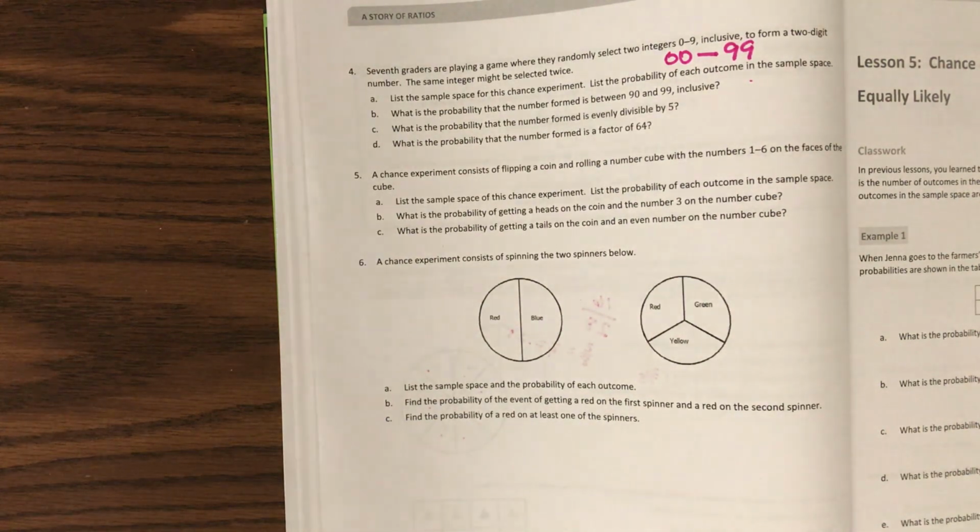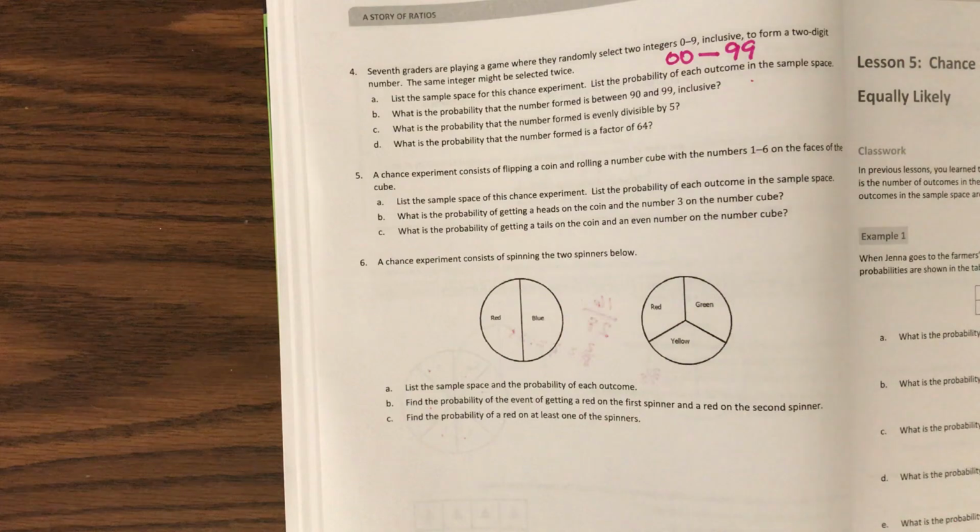What is the probability that the number formed is between 90 and 99 inclusive?